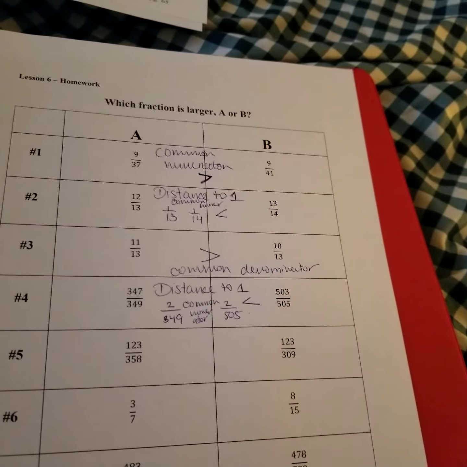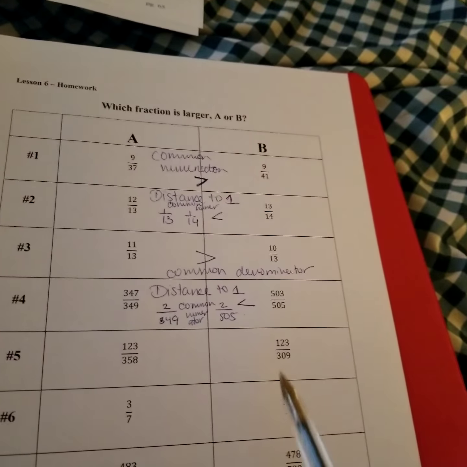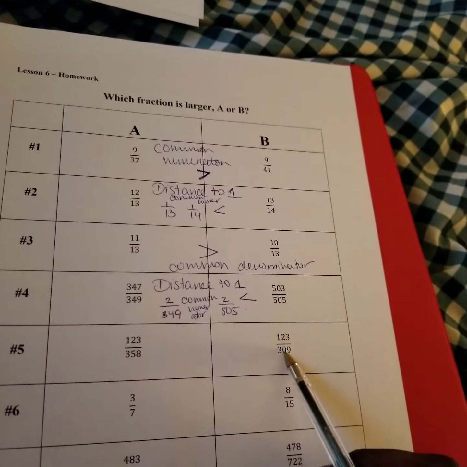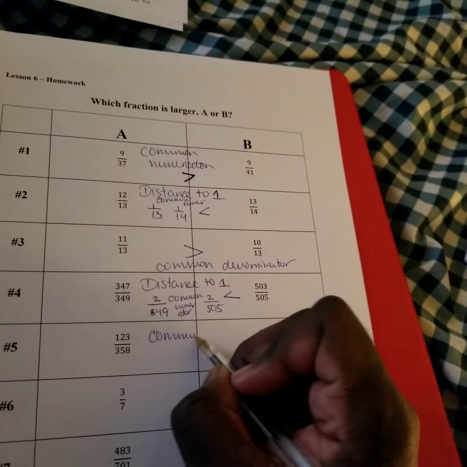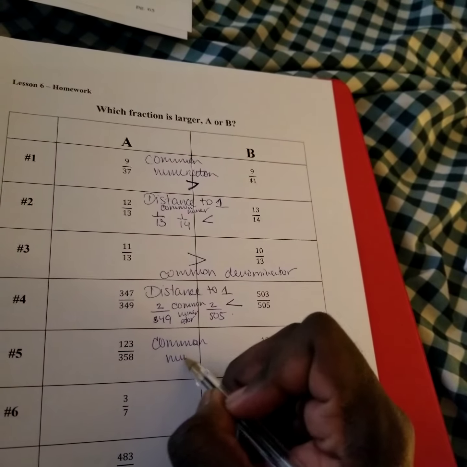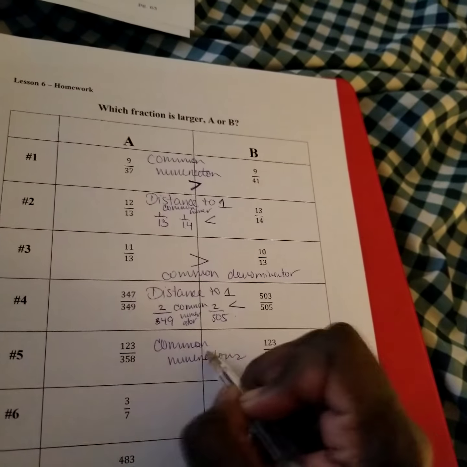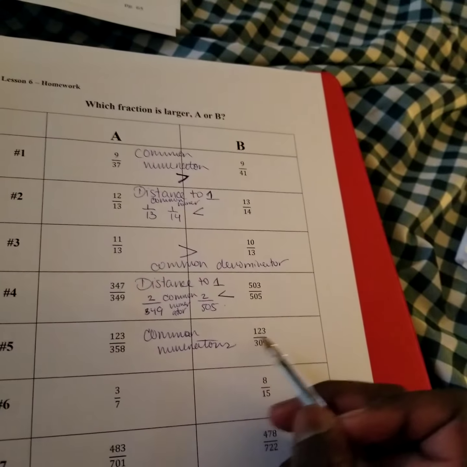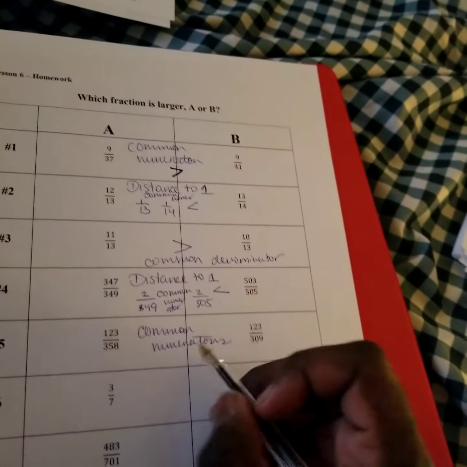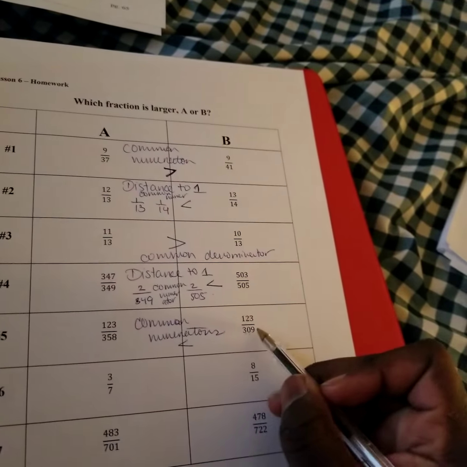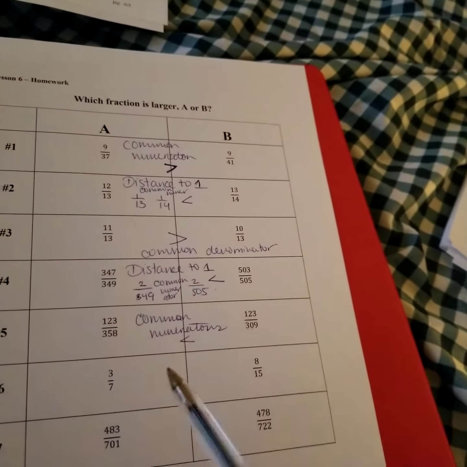So now I have 123 over 358, and I have 123 over 309, and I'm going to use common numerators because the numerators are the same. Right, so I'm looking at the size, 309, larger size than 358. I should say that 1 over 309 is larger than 1 over 358.